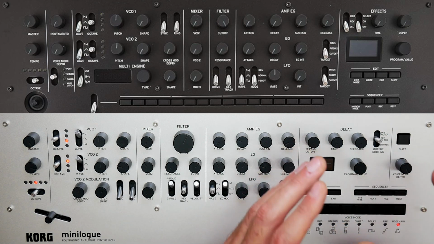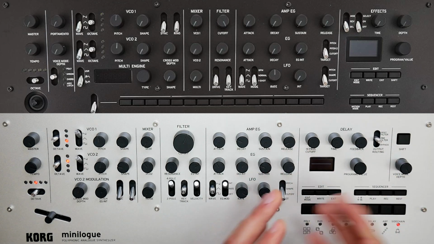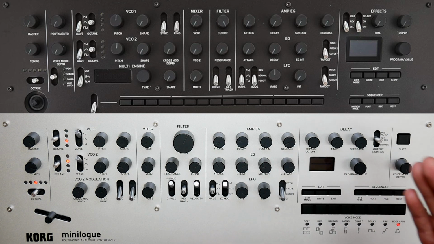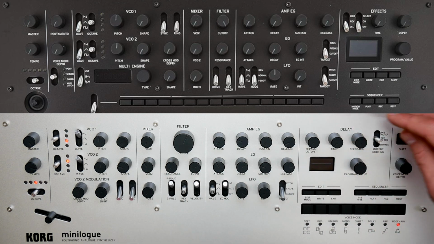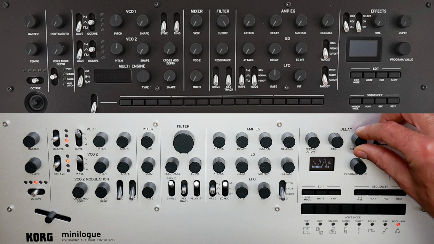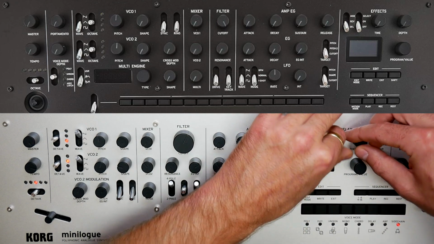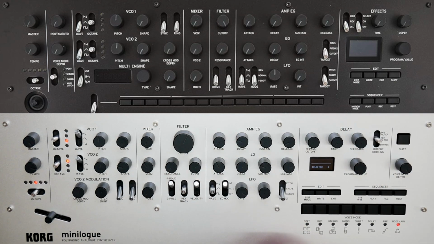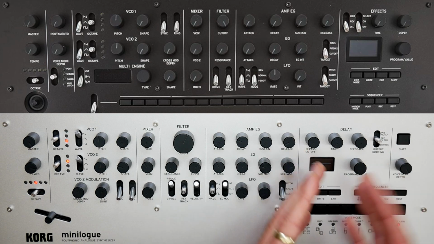And while we're here, let's get to the effect section. On the minilogue OG, you only have 1 simple digital delay, which also is quite noisy. So yeah, there are not a lot of options on this one here, but for what it is, I think the delay is useful.